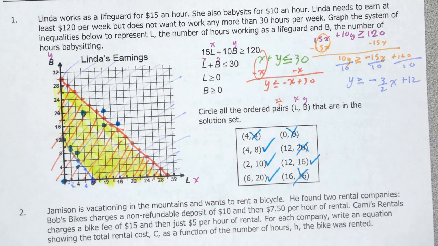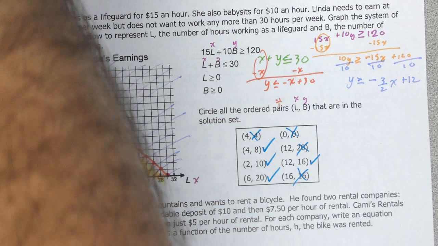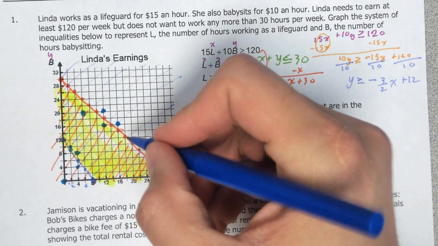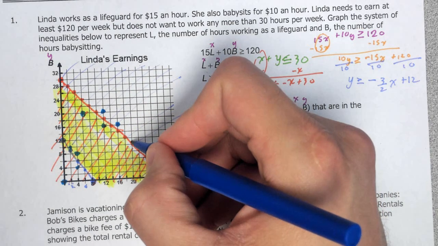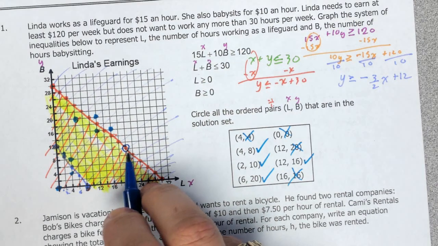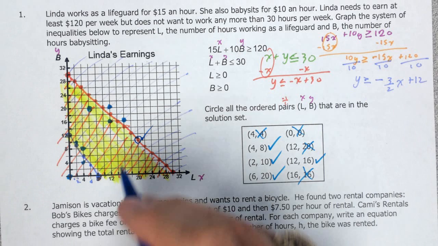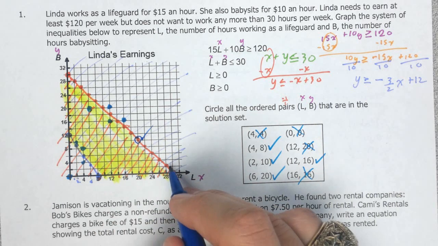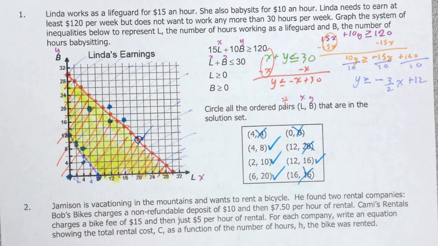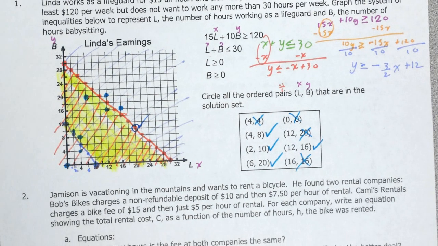Let's try a point. I want to try my own points now. What if I asked for this point? 20, 10. It's on the solid line. Does that work? Yes, that works because it's on the line. Because it's solid. If that was a dashed line, it would not work.